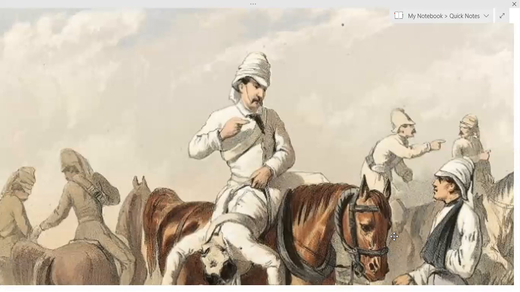Sepoys were not paid an extra allowance or bhatta for fighting in far-off places. Immediate cause. The rebellion actually started over a gun. Sepoys in the British Army were issued a new Enfield rifle, which was much more powerful than the ones they had been using earlier.